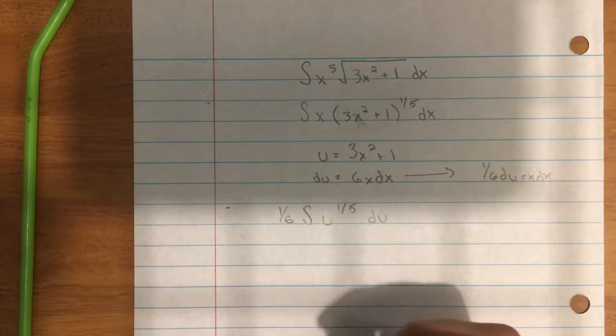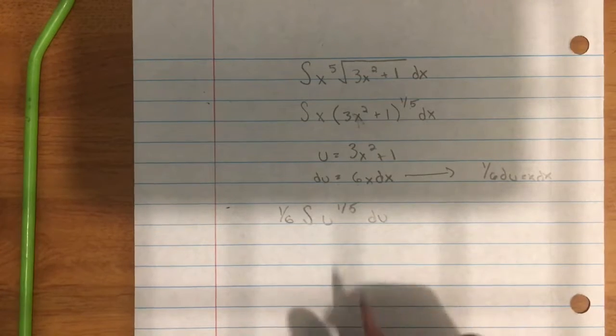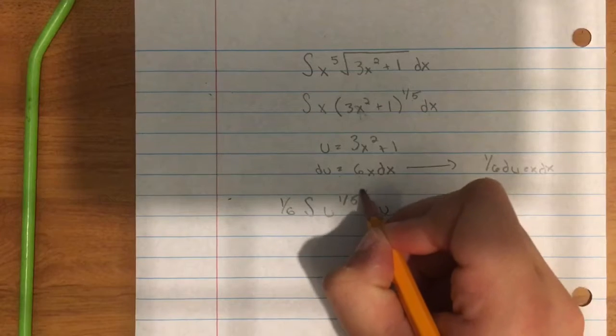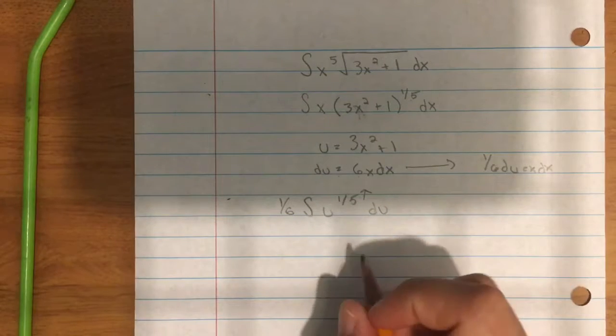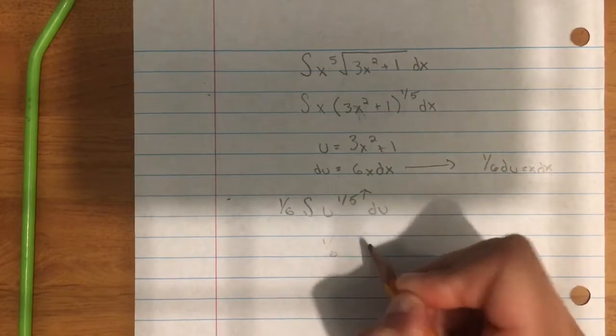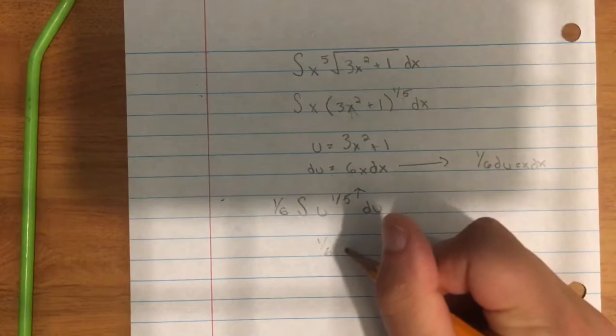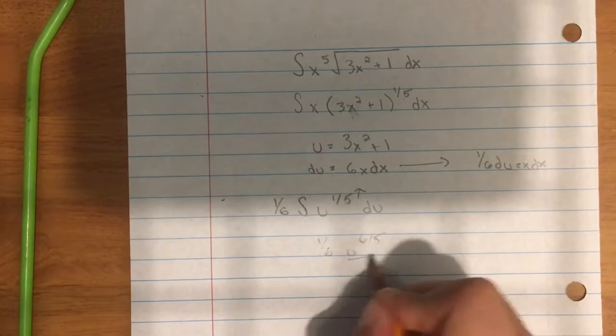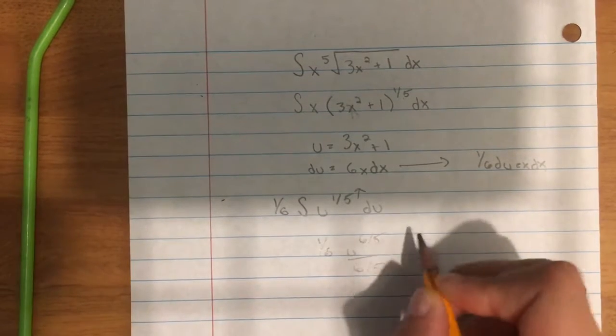Alright, and then your life is made pretty simple. All you have to do is raise the power by 1. So we're going to get 1/6 u to the 6/5 divided by 6/5 plus c.